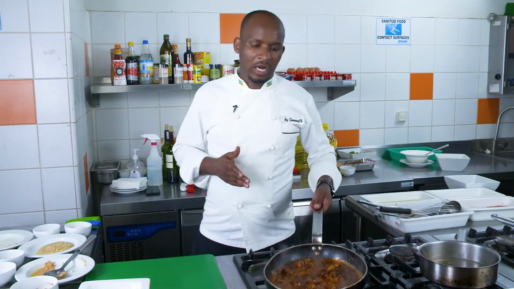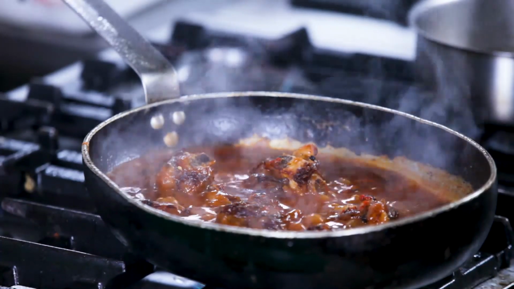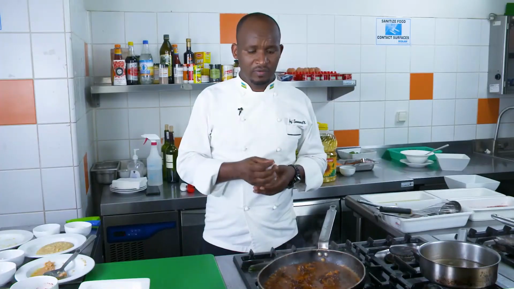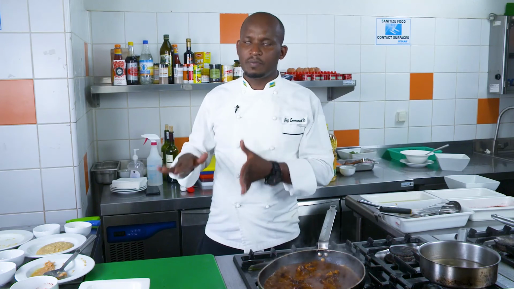Now our basic brown sauce will be ready in a short time, between 10 to 15 minutes. Then we strain it and keep it for the next preparation of derivation sauces.